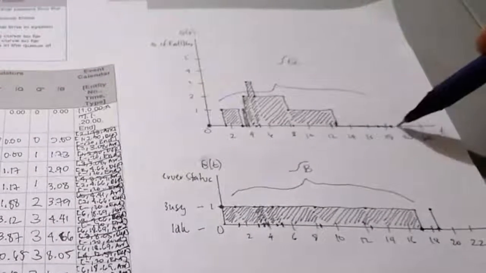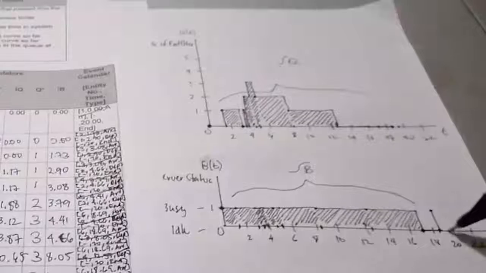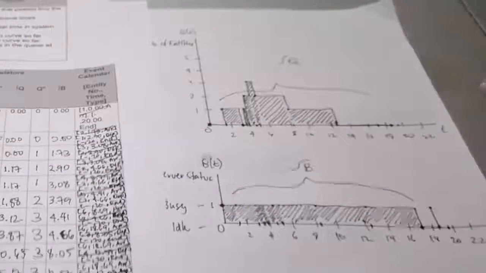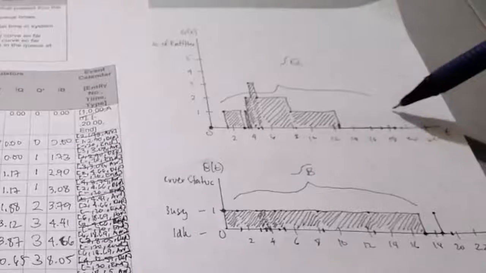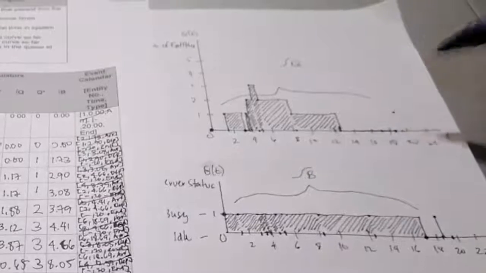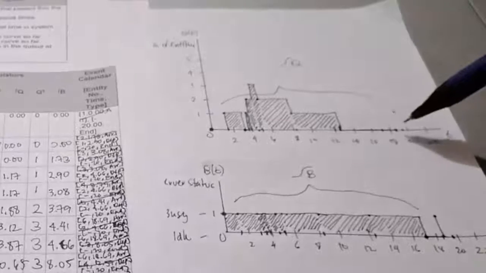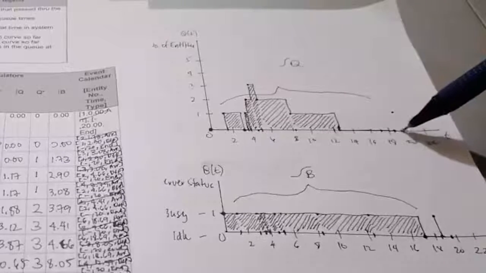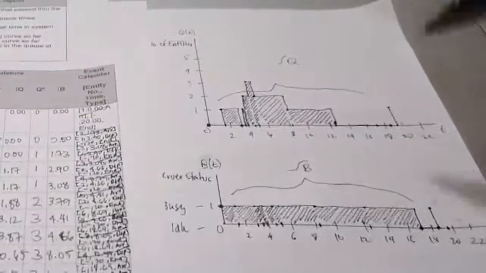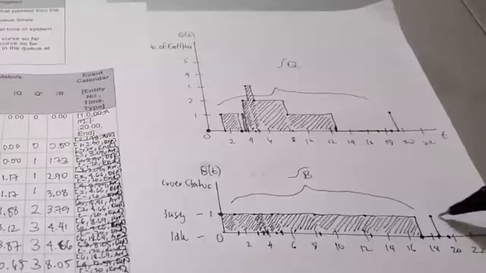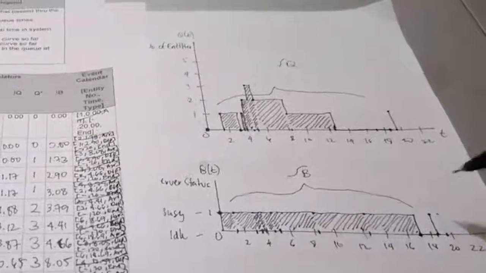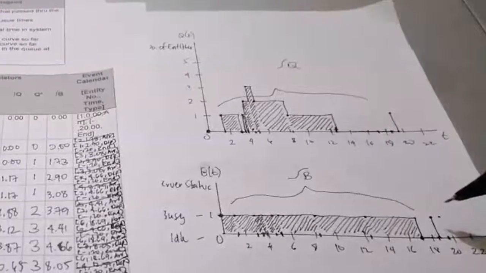Pero bago yon, i-draw natin sa graph. At time 19.39, dito siguro yon. Dito. Maghihintay si customer number 7 sa queue. So, magkakaroon ng 1 dito. Yan. Pero ang pag-draw natin is pataas. Yan. And then, dito sa ganyan, area of B, 1 pa rin na to dahil busy pa rin si server kay customer number 6.